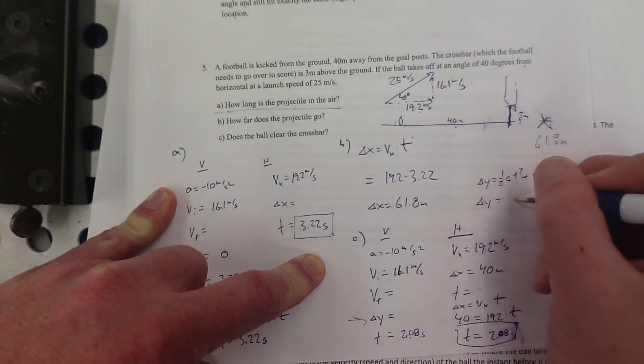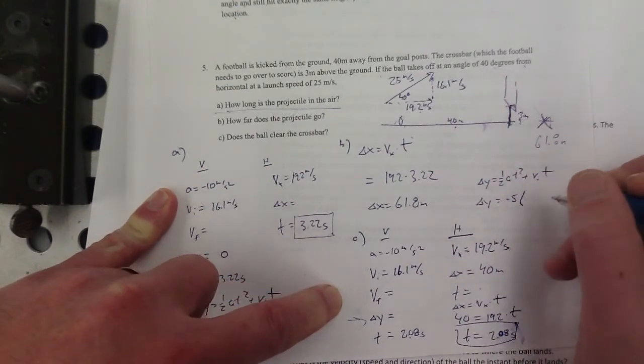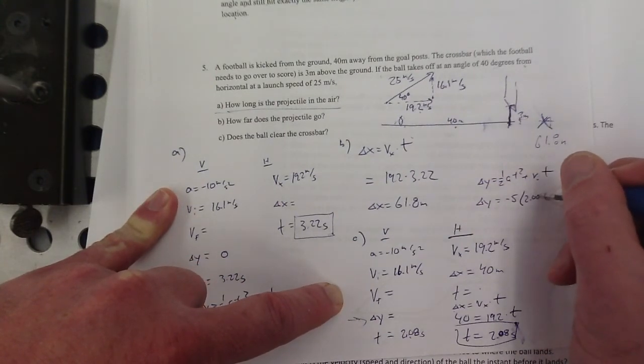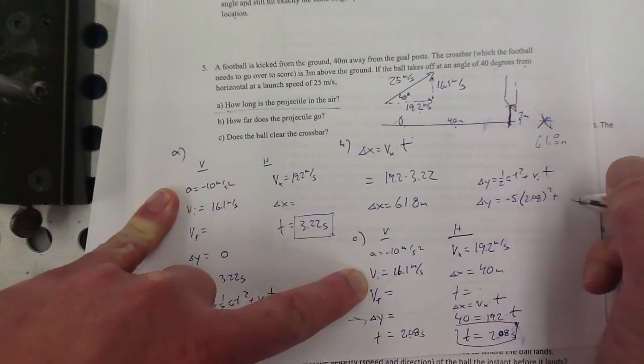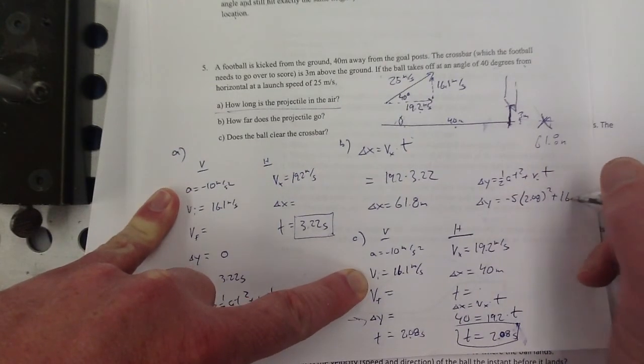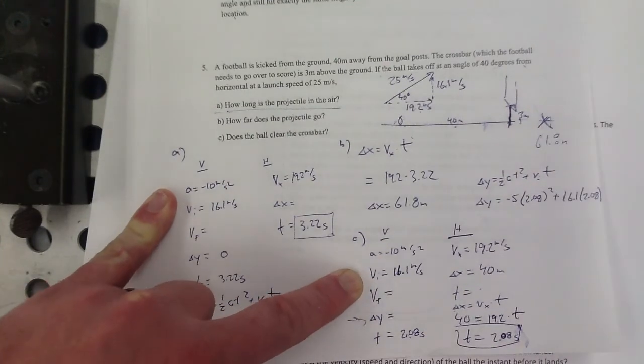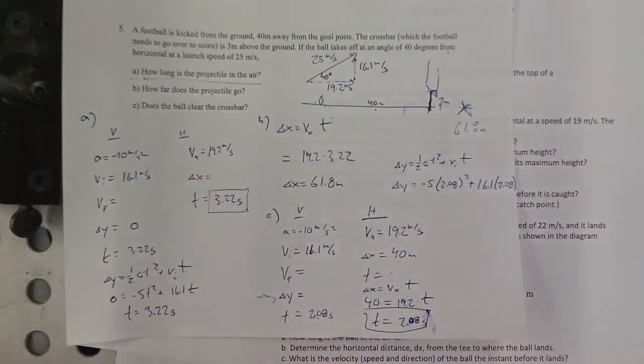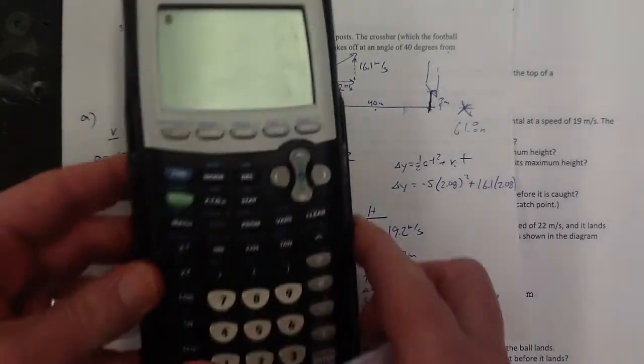So what delta y am I going to get? Is it going to be bigger than 3? This is exciting. -5 times the time squared plus vi times t. Right there. And here we go.